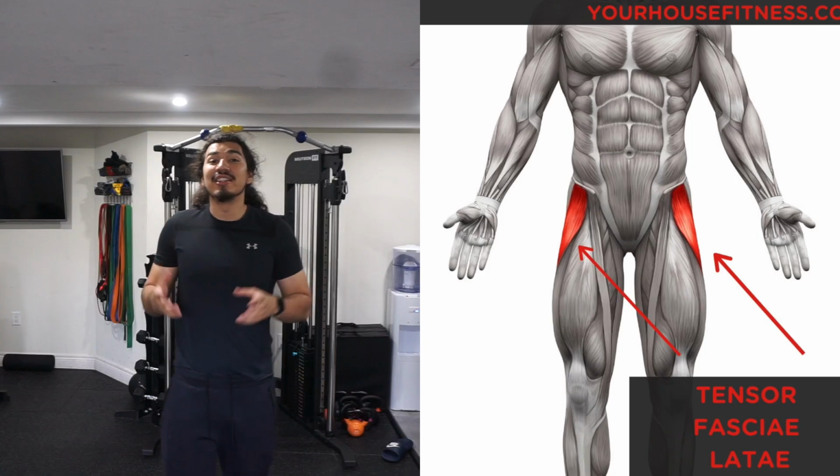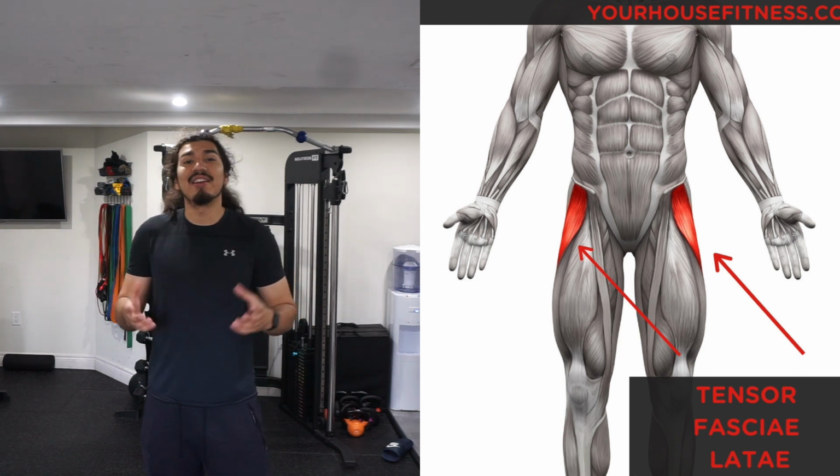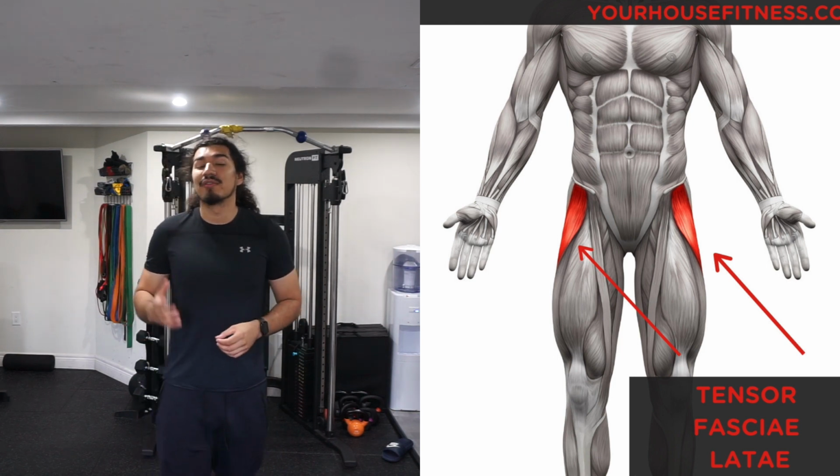The Tensor Fasciae Latae, or TFL, is a small muscle located on the outer part of the hip. It originates from the iliac crest and inserts into the iliotibial band. The TFL is responsible for several important functions in the body. Firstly, it helps with hip flexion. Second, it helps with medial hip rotation and mild hip abduction.